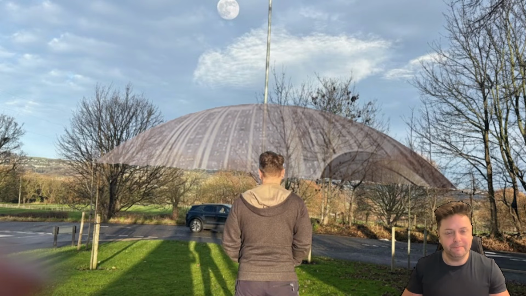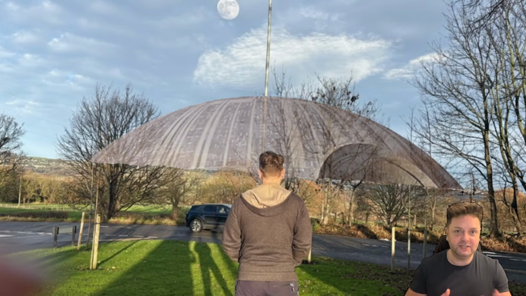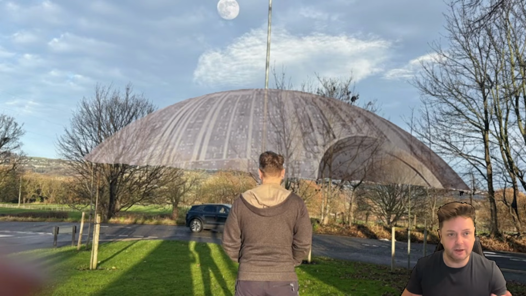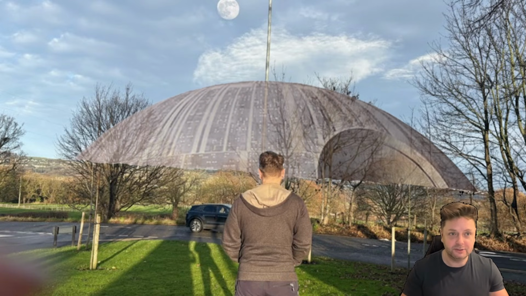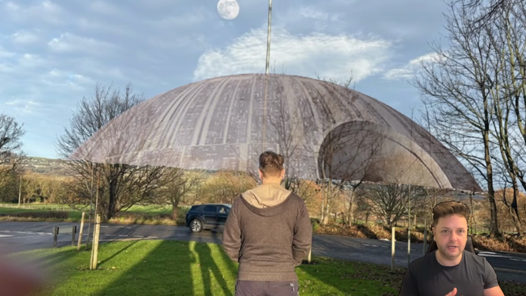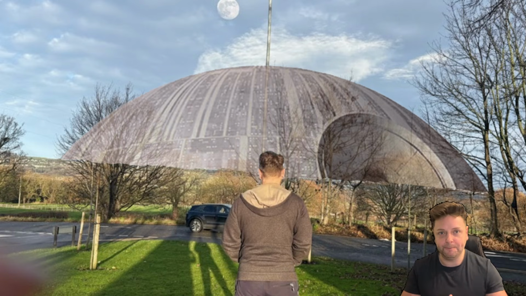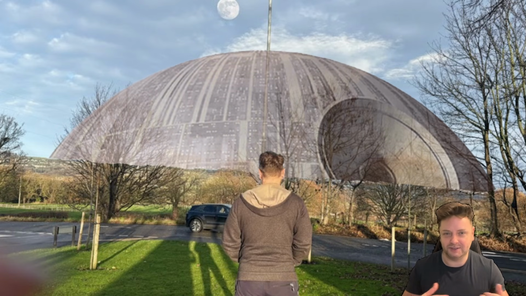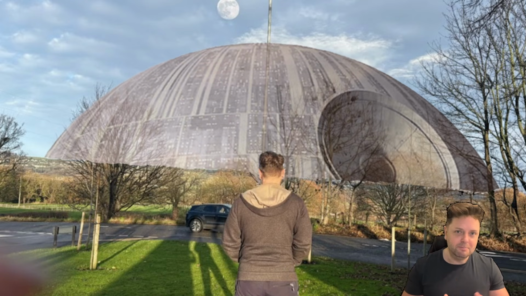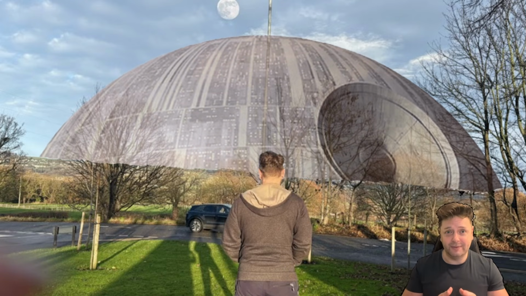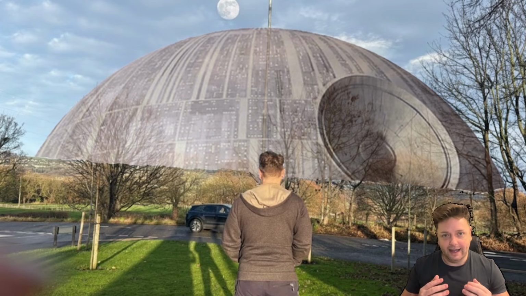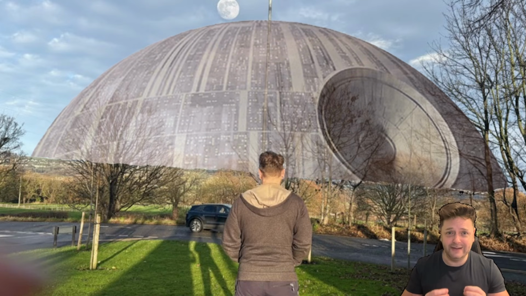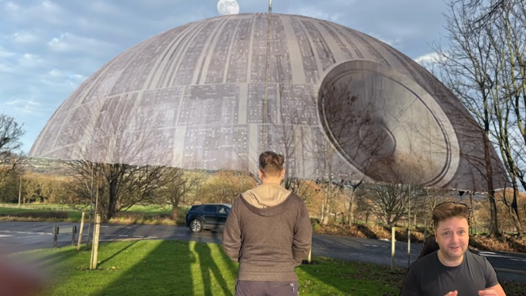I've put the Death Star at double the distance of the orbit of the ISS, so 840 kilometers out. Now again, I appreciate that's not that far away in reality. But this is what it's like from that distance. And now you get a scale of how ridiculously big the Death Star is.